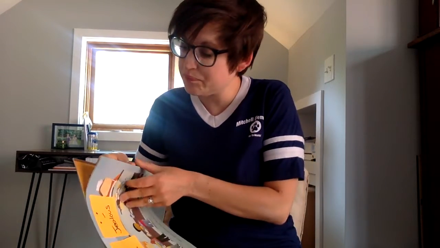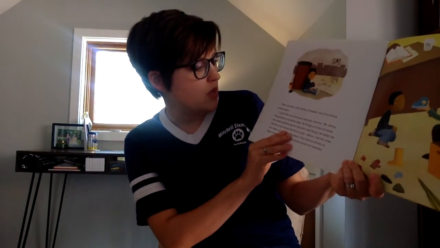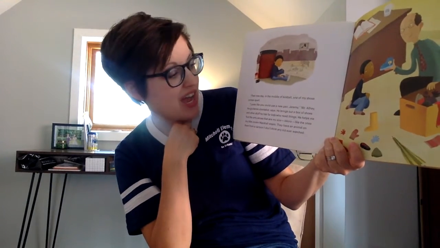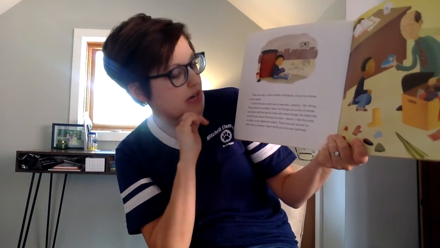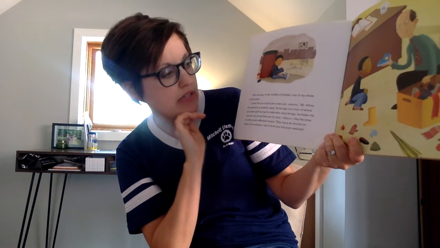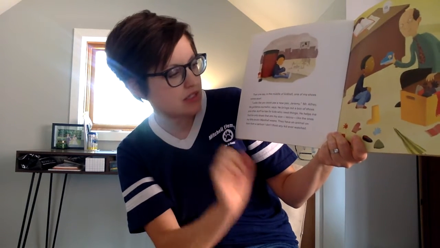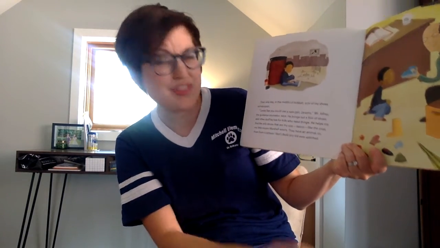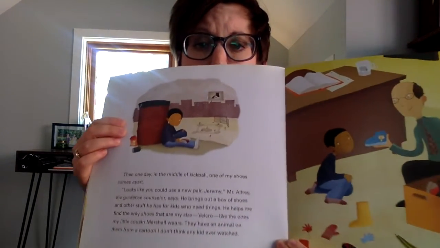Then one day in the middle of kickball, one of my shoes comes apart. Looks like you could use a new pair, Jeremy, Mr. Alfred, the guidance counselor, says. He brings out a box of shoes and other stuff that he has for kids who need things. There's that word, needs. He helps me find the only shoes that are my size. Velcro. Like the ones my little cousin Marshall wears. They have an animal on them from a cartoon I don't think any kid has ever watched.